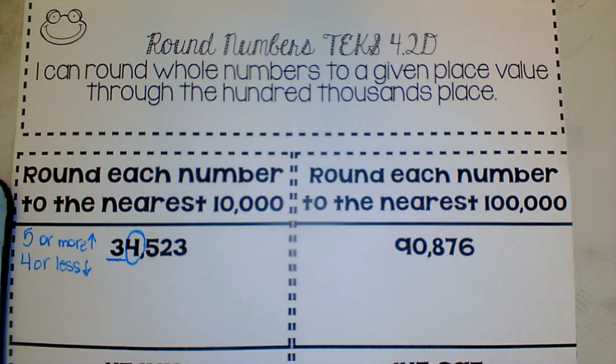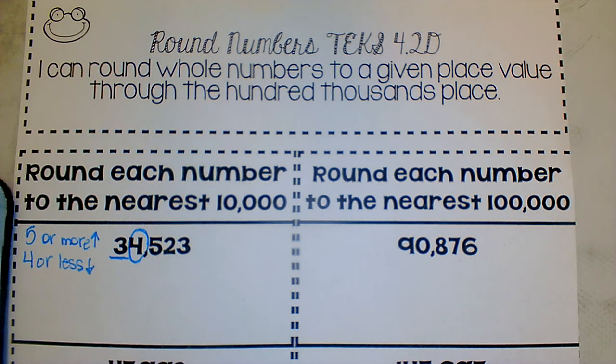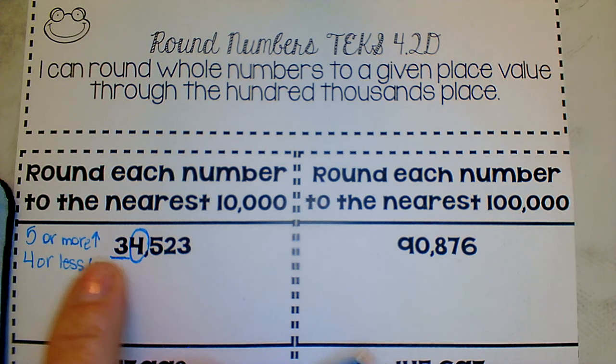When we do that, every digit that follows the number that was rounded becomes what, Harley? A 0. Very good. So, looking at the 4, what are we going to do to the 3? Jackson.